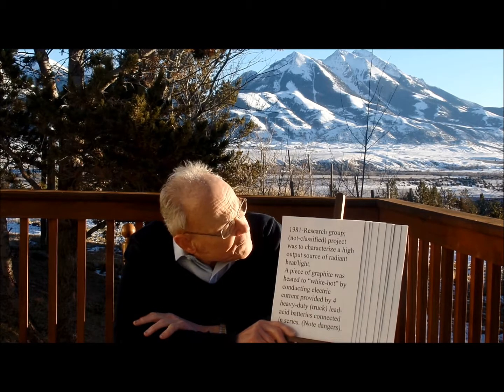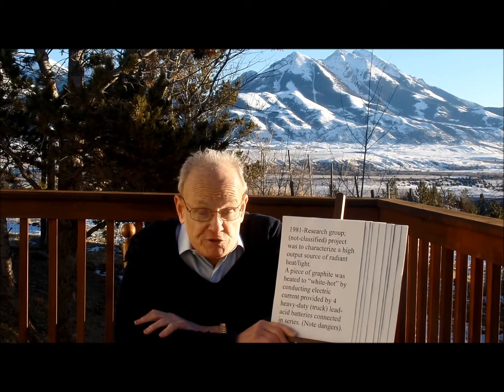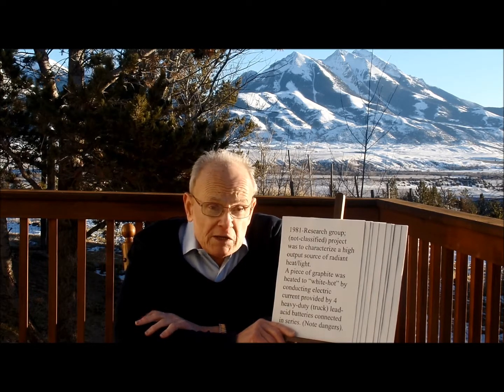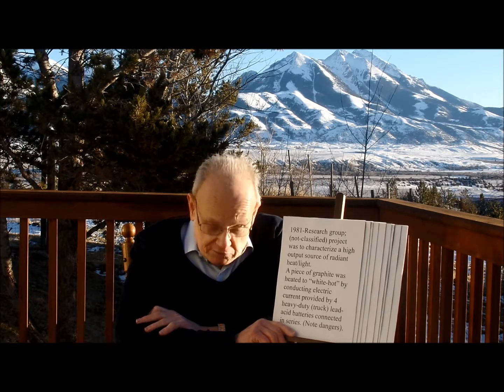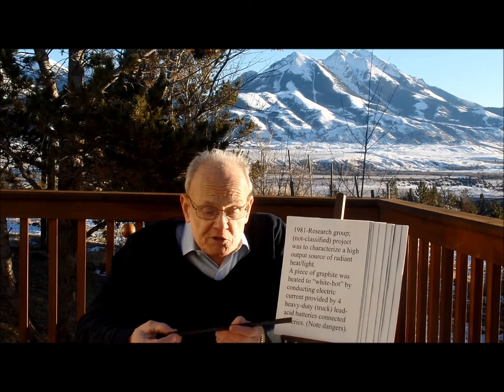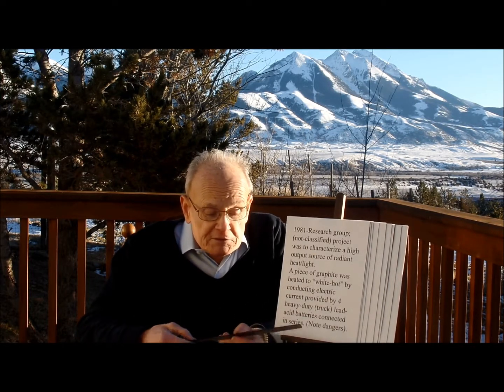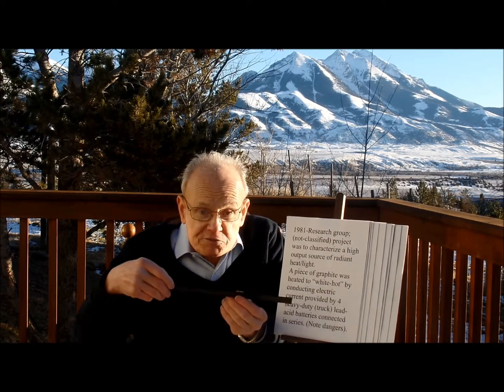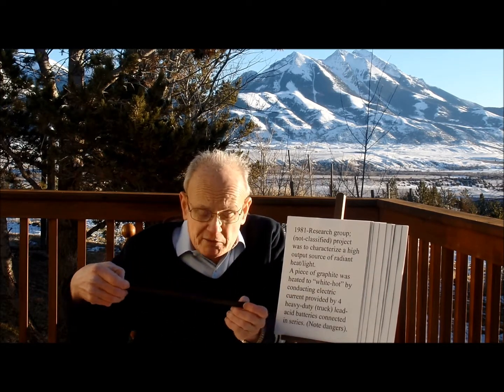So the experiment in question occurred in 1981. I was part of a research group where we were characterizing a source of a very intense radiant light and heat. Basically, it was just a piece of graphite. Now this is cardboard painted black, but it looked like this. It was wider at the ends.